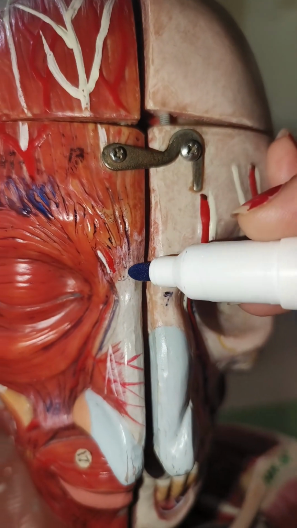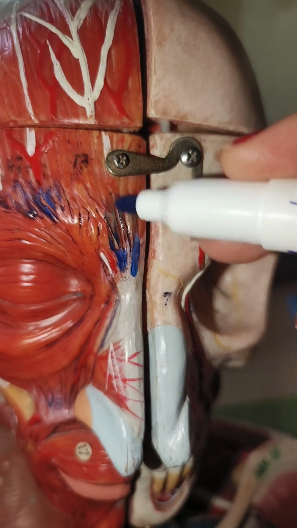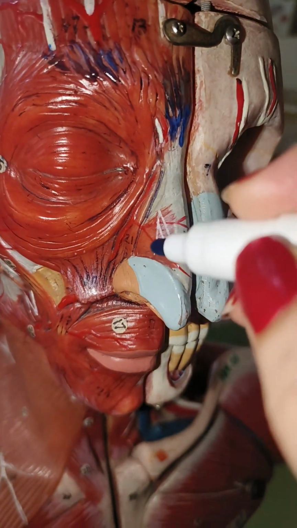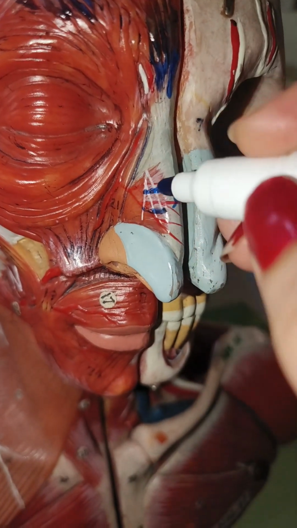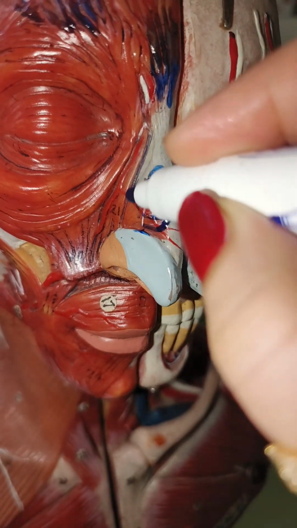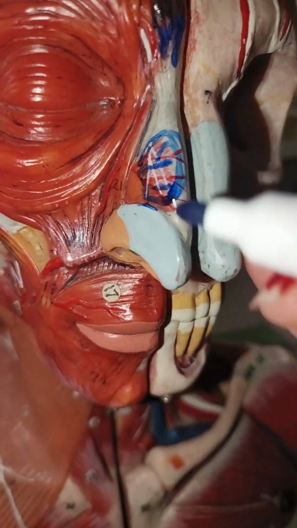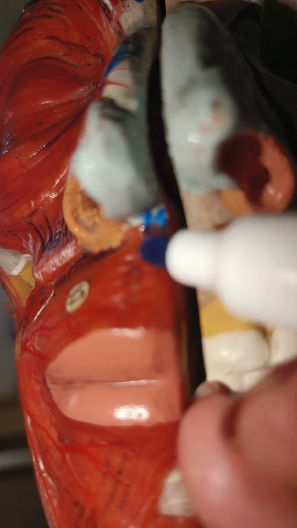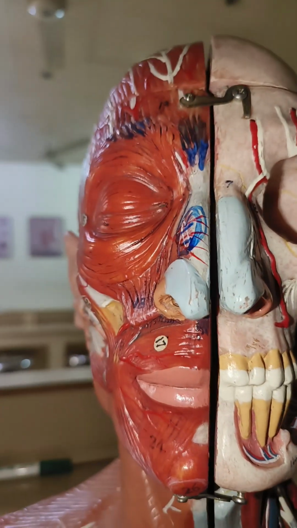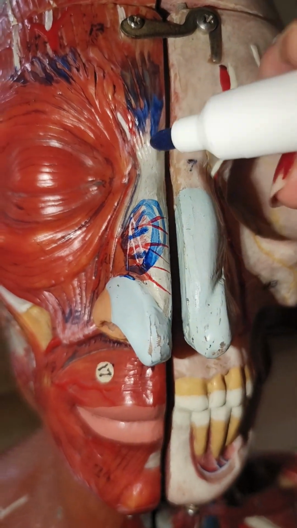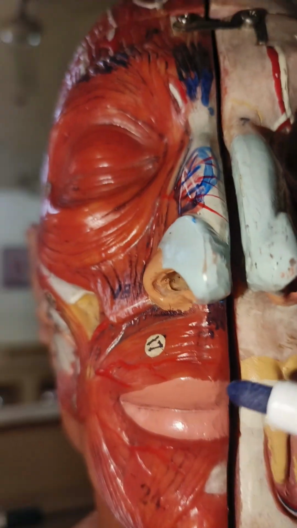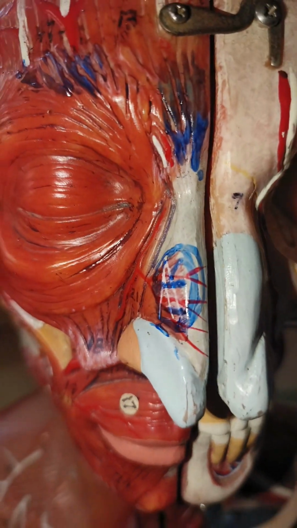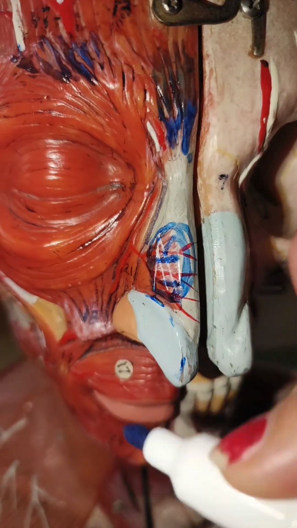So the next muscle is the procerus. This is the procerus muscle. Next muscle is the compressor nares. This muscle is the compressor nares. Okay, and this is the depressor septi. This tiny muscle is the depressor septi. So these are three muscles: procerus, compressor nares, and depressor septi. These muscles are the nasal area muscles.